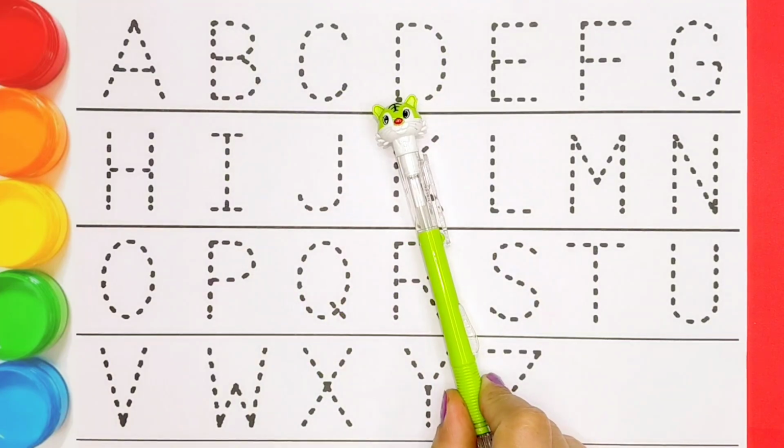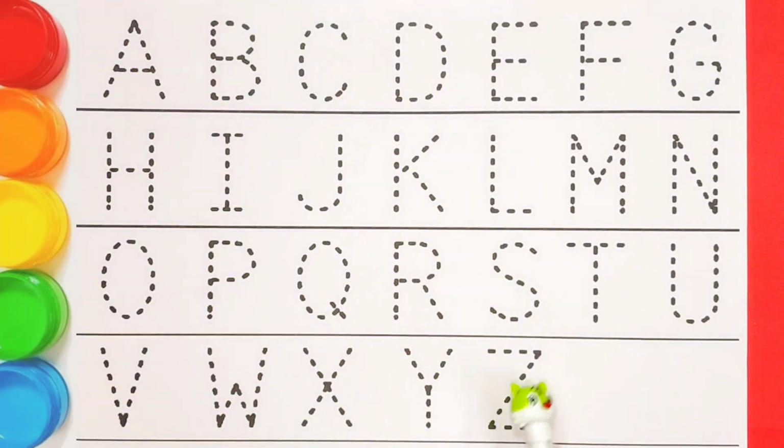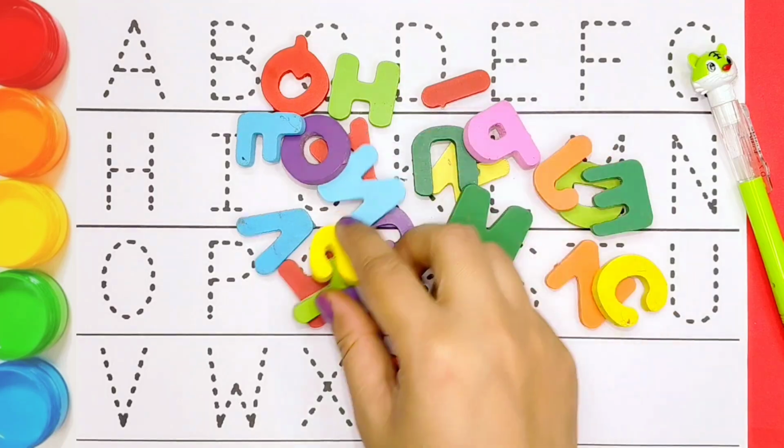Hello little friends, today we are learning alphabet A to Z with color names. So let's start.